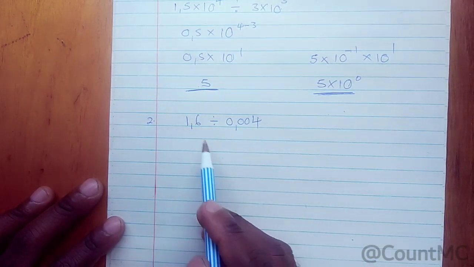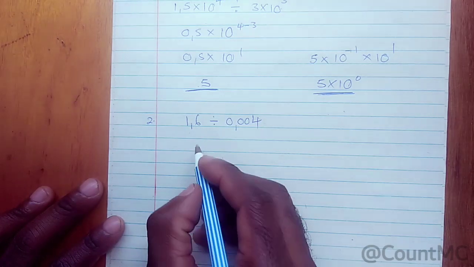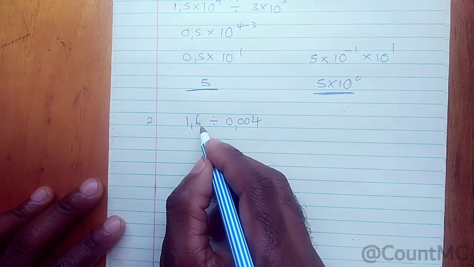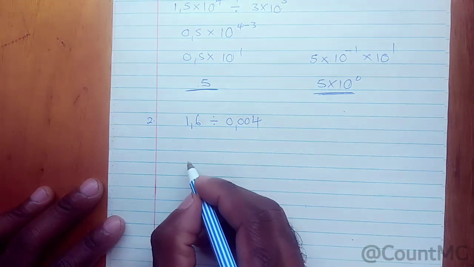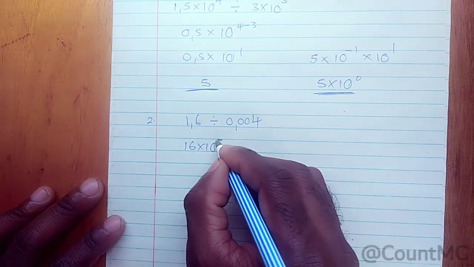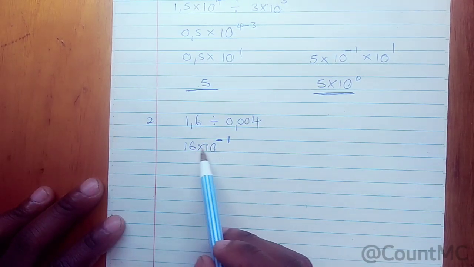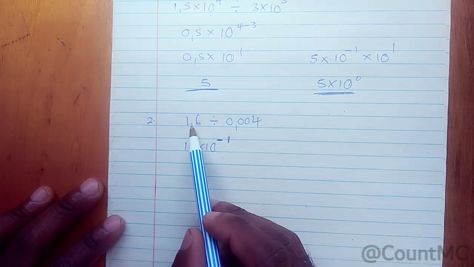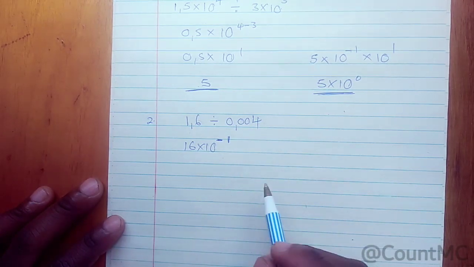For example, 16 and 4 can divide each other, so it will make life easier for me. So I want to make this a 16. So the comma will move this way to make it a 16. So this will be a 16 times 10 to the power minus 1. We have treated this as a decimal as we move the comma this way.